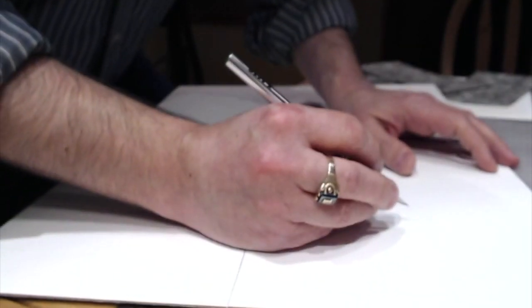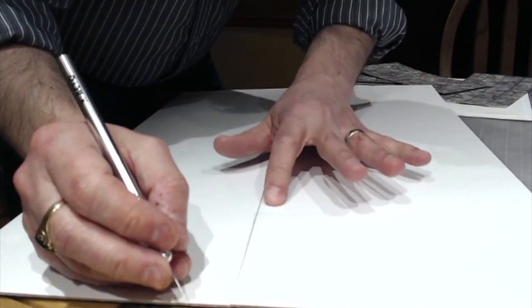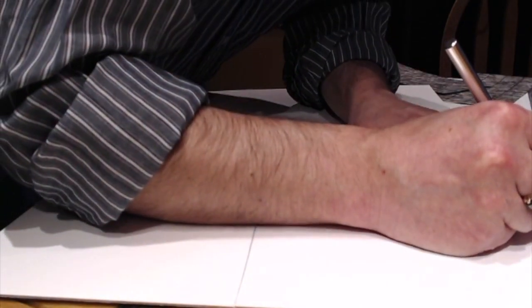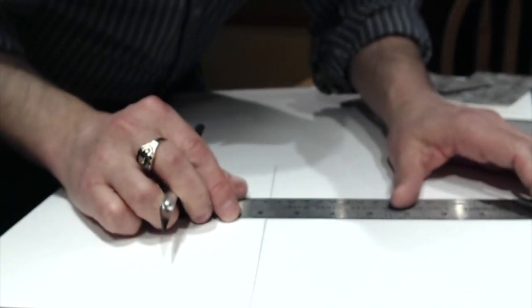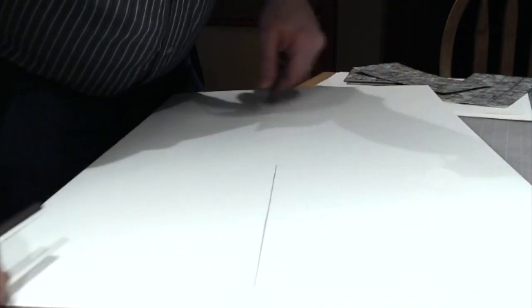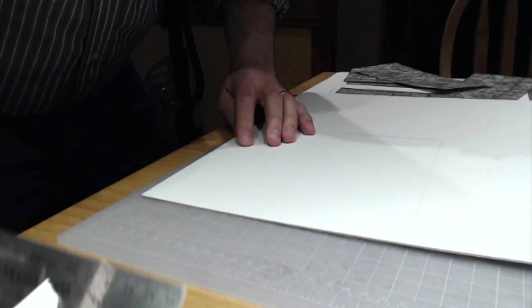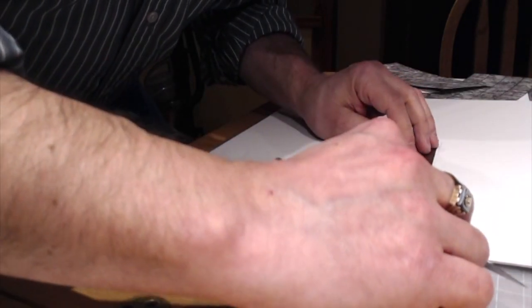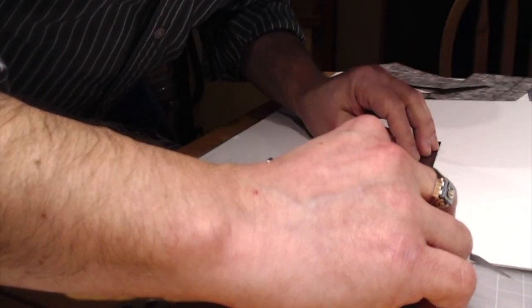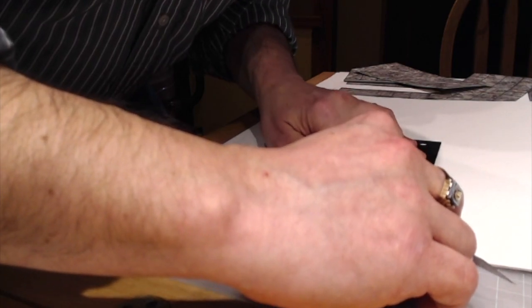So just standing up, I'm going to go over and get this section here. So take your time. In fact, I'm probably going to use this to cut across this way. I'm going to take the section out first. I'll find I'll have better control.